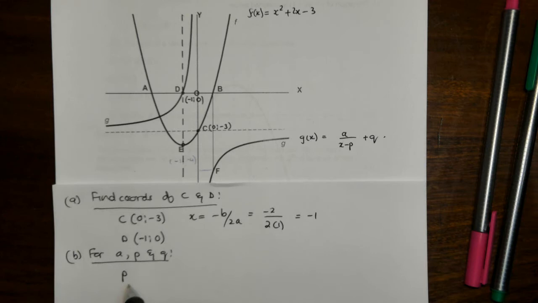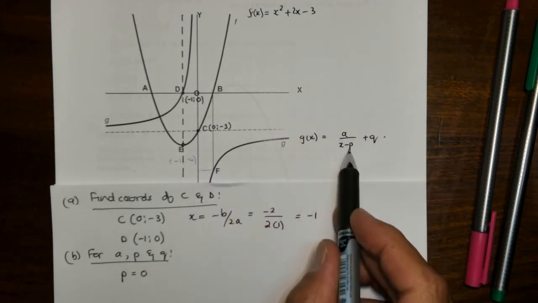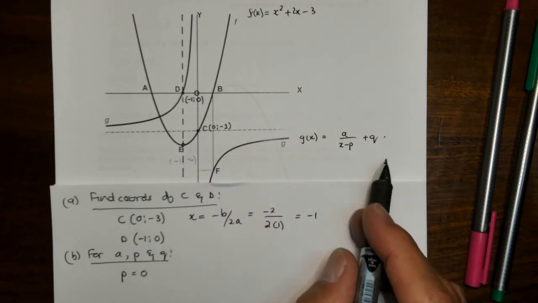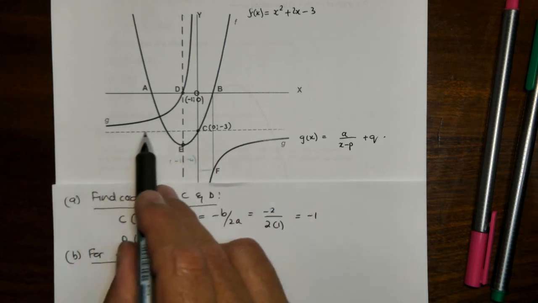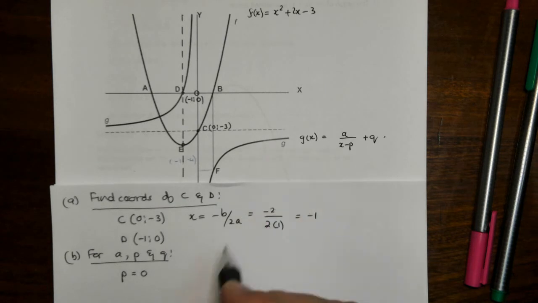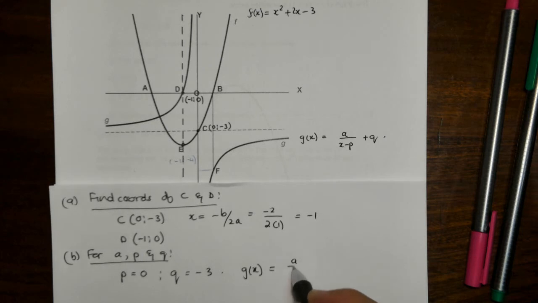So the value of P here is going to be 0. Okay, why? Again, because the axis of symmetry is the y-axis. So x equals 0. X minus whatever must be 0, so P is 0. The horizontal asymptote goes through the y-intercept of the parabola, which we can simply write down: Q is equal to minus 3. So what do we know? We know that g of x is equal to a over x minus 3.